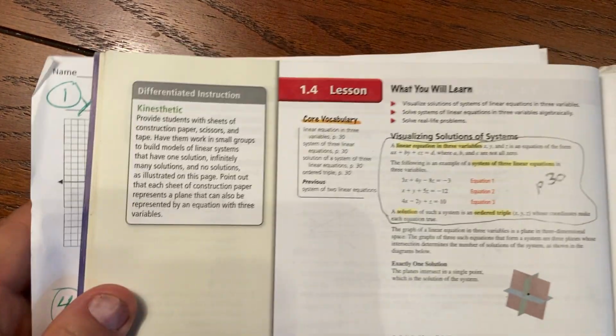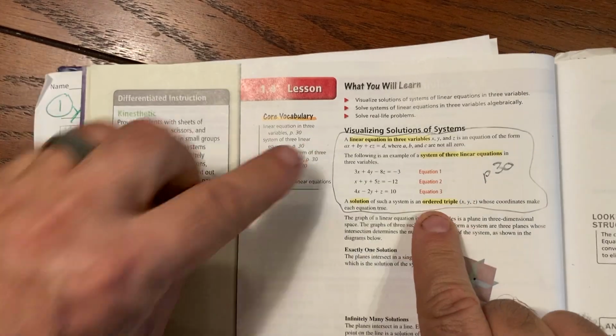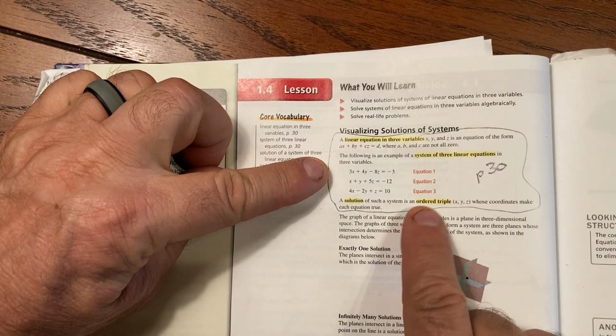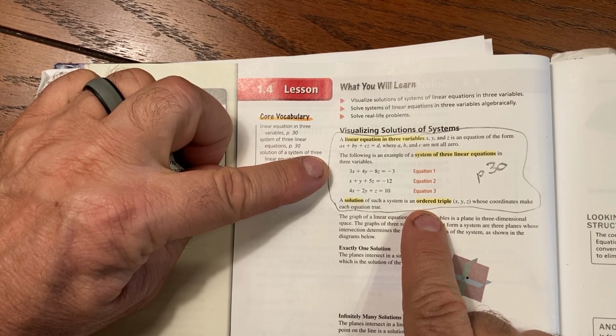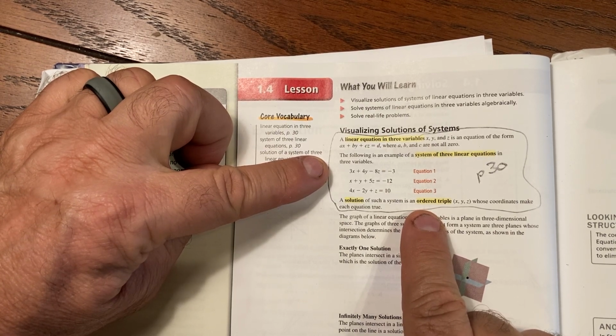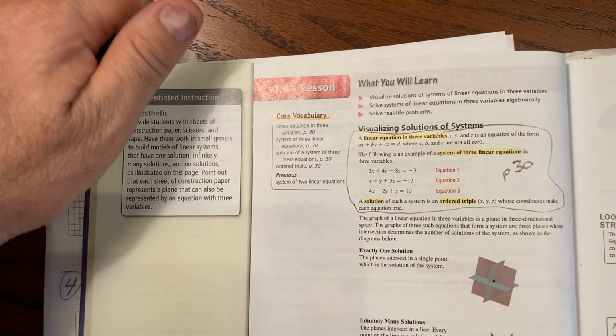Okay. What you want to do, put this into your notebooks. I'll pause for 5 seconds. 1, 2, 3, 4, 5. Put that in your notes.